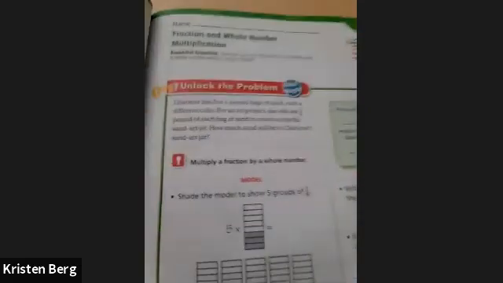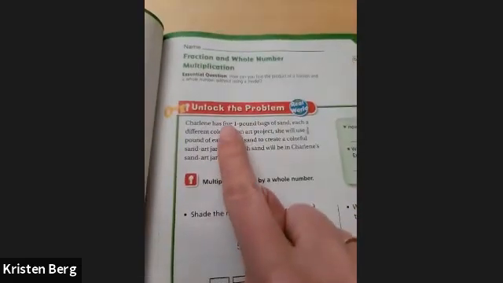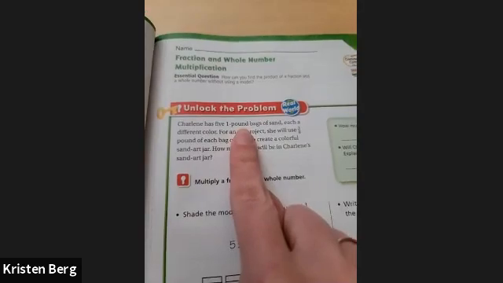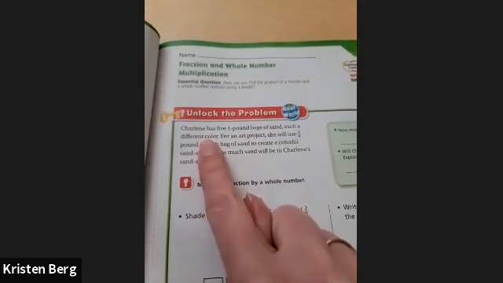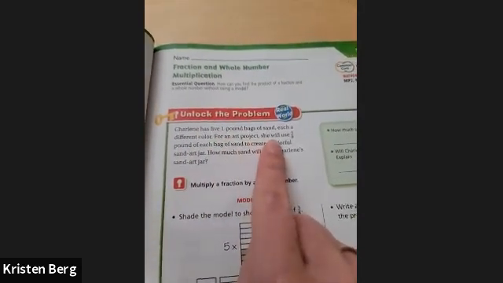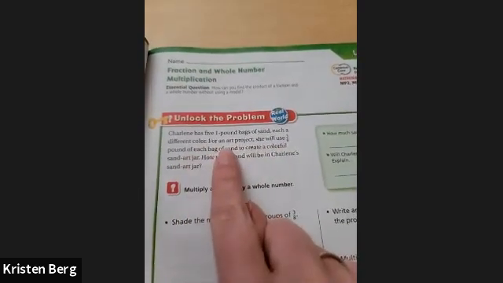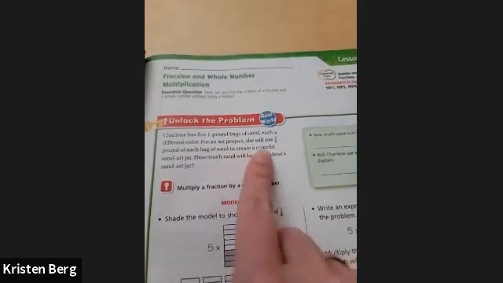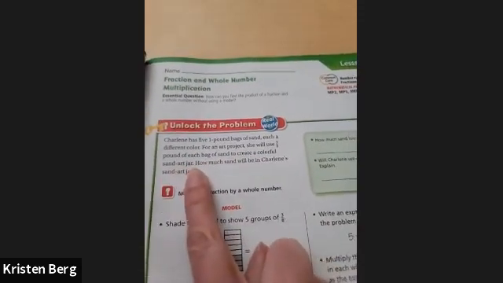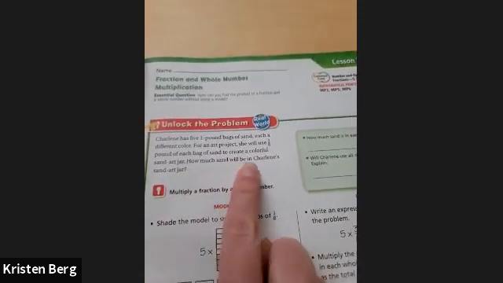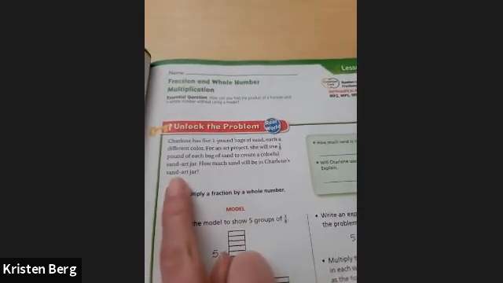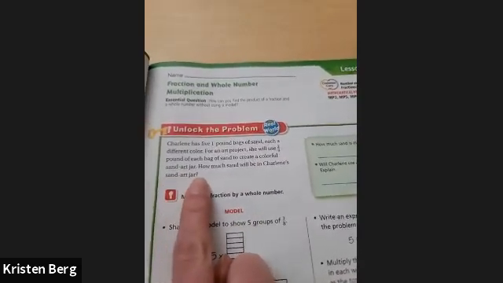All right, so it says Charlene has 5 1-pound bags of sand, each with a different color. For an art project, she will use 3/8 of a pound of each bag of sand to create a colorful sand art jar. How much sand will be in Charlene's sand art jar?